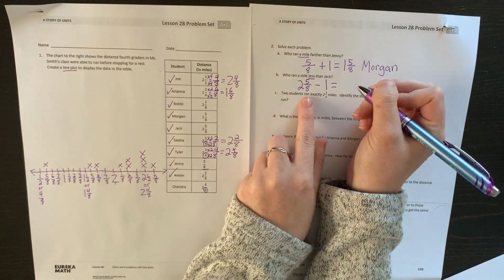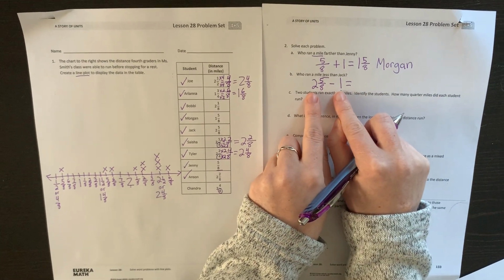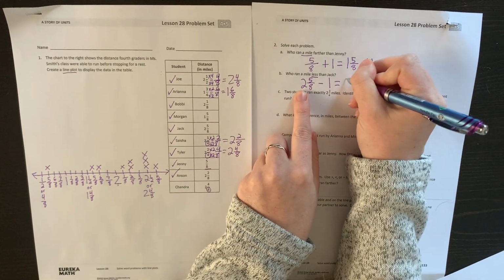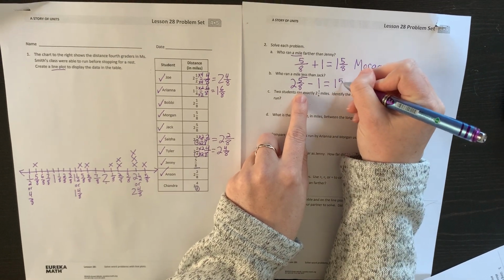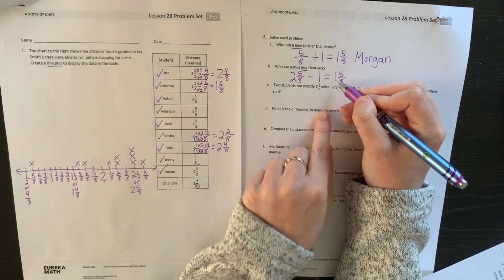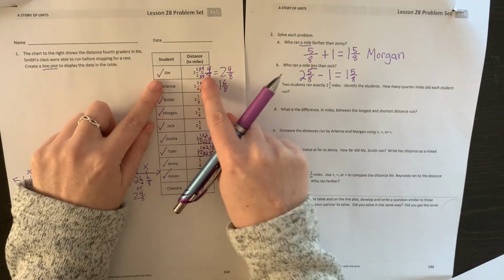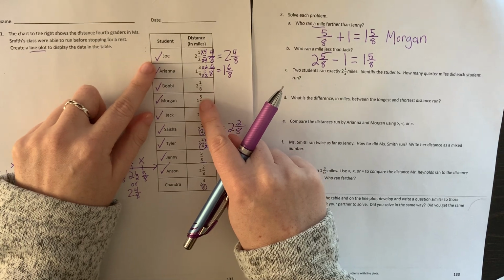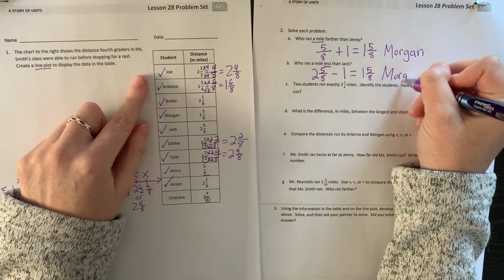When we subtract a mixed number and a whole number, we look at the whole numbers first. So 2 minus 1 is 1. And then there is no fraction with the 1, so we just have 5/8. So again, 1 and 5/8. Who ran that? I look back at the data table. I'm looking for 1 and 5/8. Oh, our friend Morgan again is the answer.